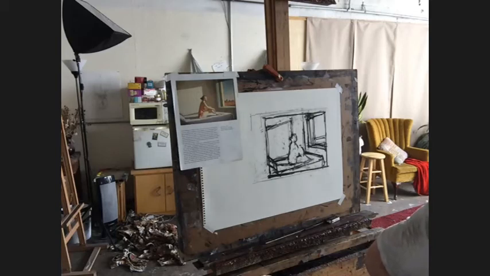But in those more abstract interiors, I'm trying to explore the experience of space more openly. Space as space, not in relation to architecture or architectural space.